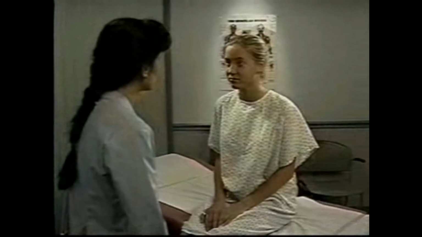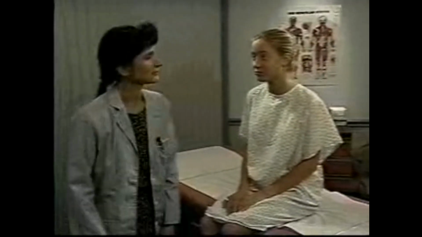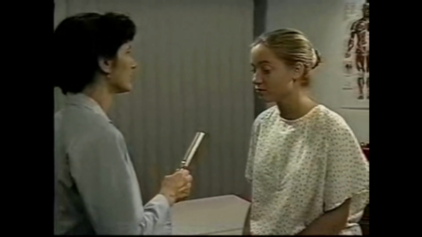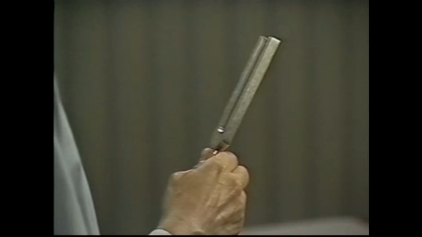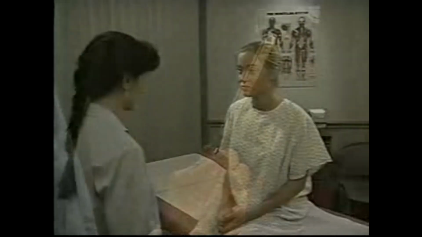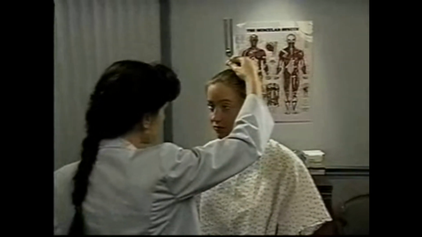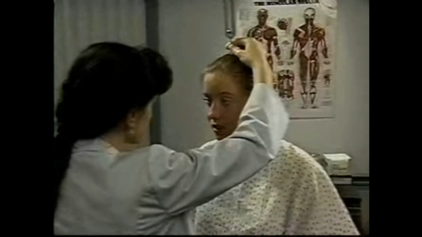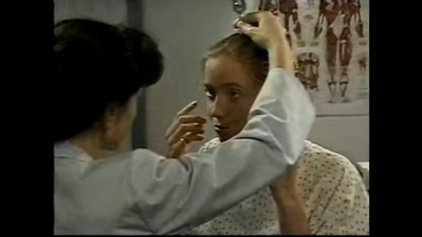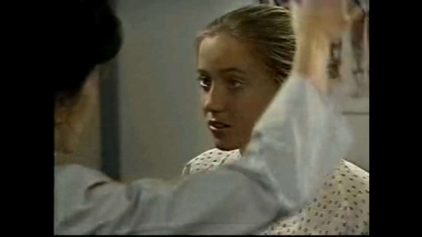If hearing is diminished, do the Weber test, which checks for lateralization of bone conduction, and the Rinne test, which compares air and bone conduction. For each test, use a relatively high-pitched tuning fork, such as one of 512 Hertz. To do the Weber test, place a lightly vibrating tuning fork firmly on top of the patient's head. Ask where the patient hears the sound, normally in both ears or the midline.